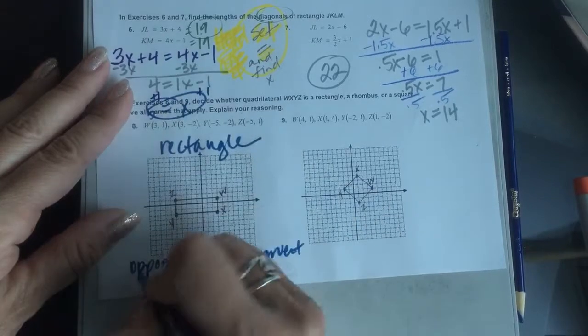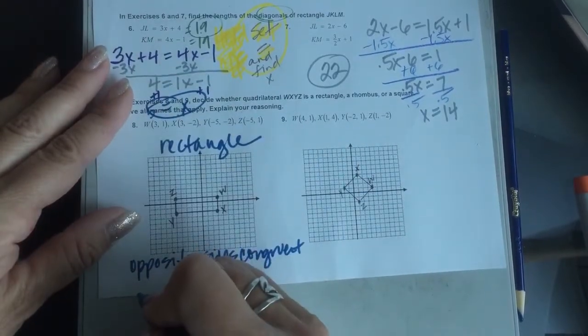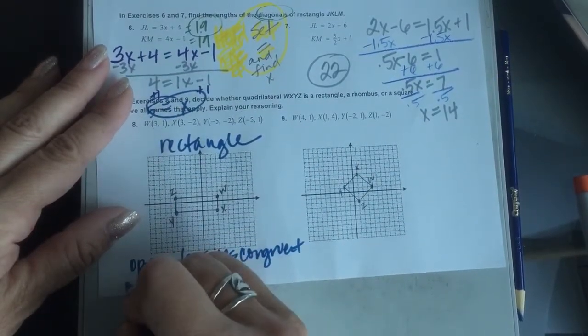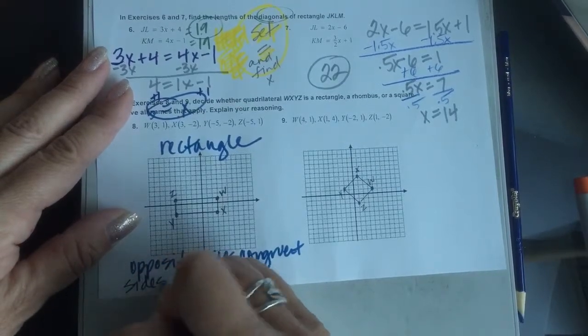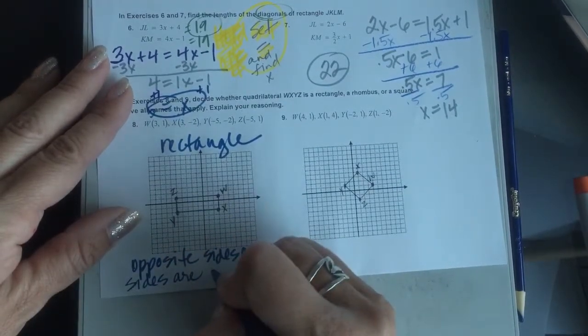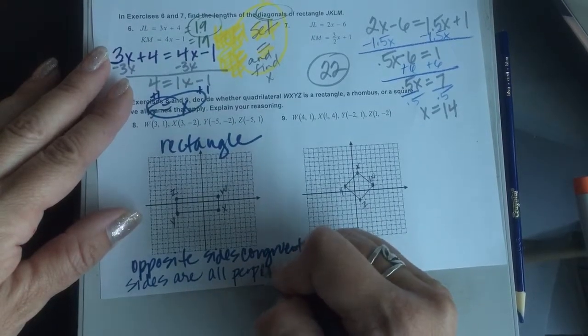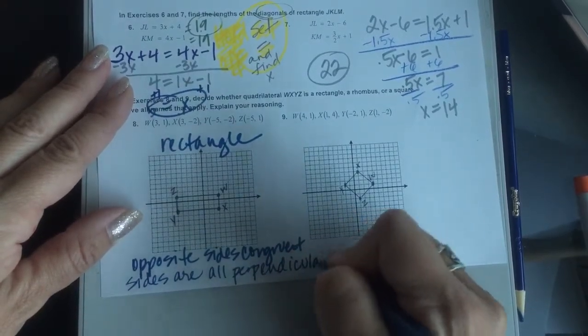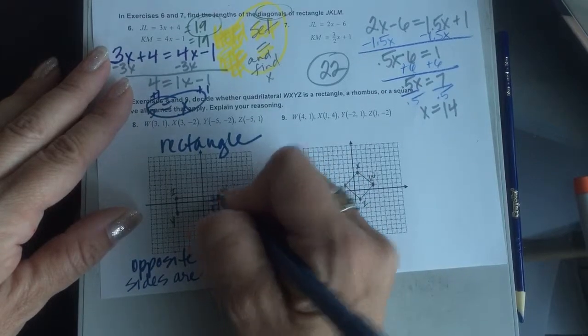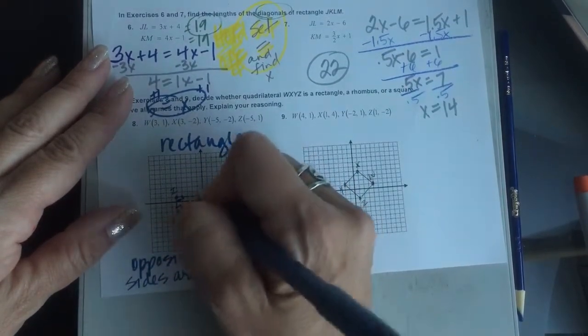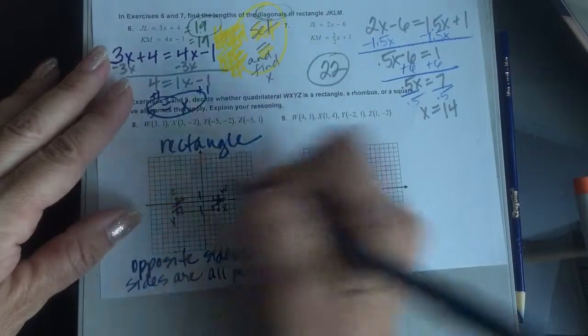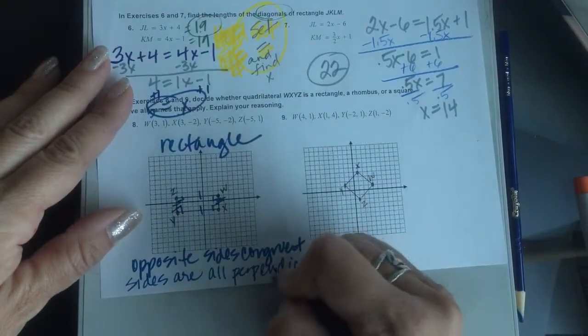And you also have all your sides intersect at perpendicular. Sides are all perpendicular to each other. And that speaks to the fact that it's got the 90-degree angles all the way around. You could drop in congruent marks. I saw a couple people do that. Sides are all perpendicular to each other.